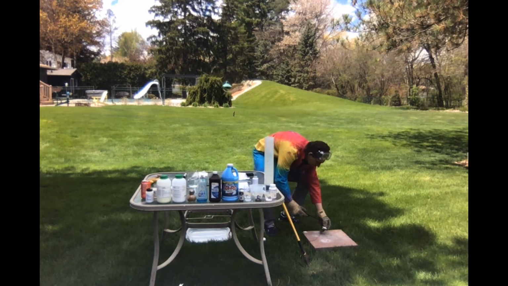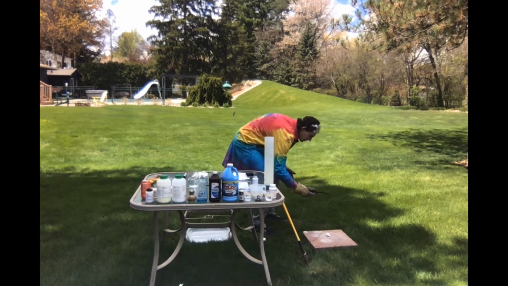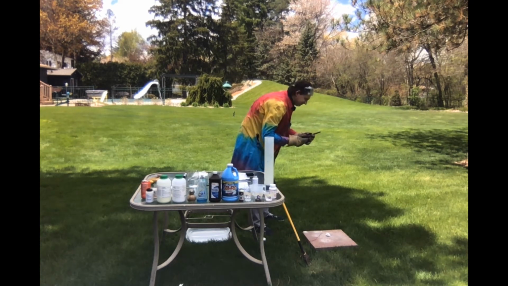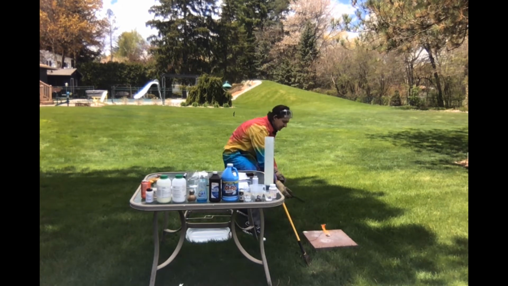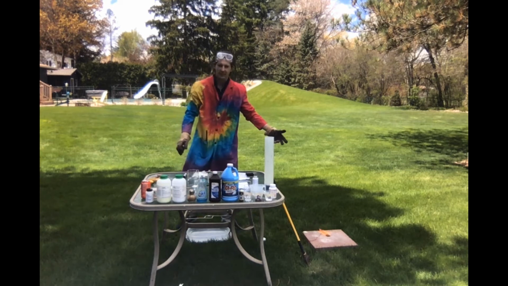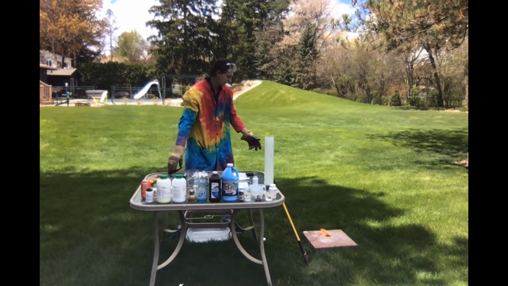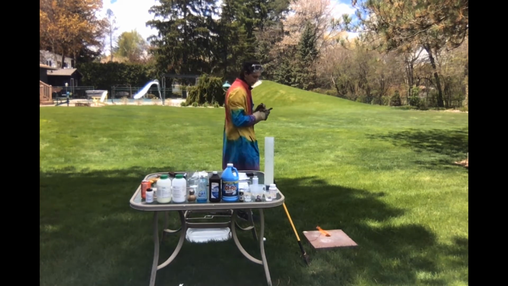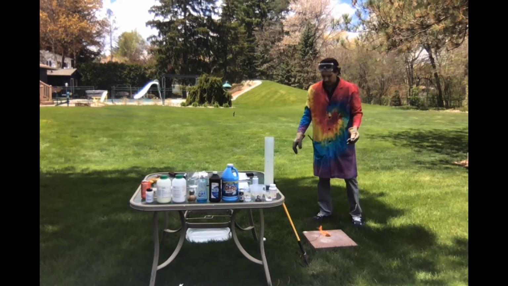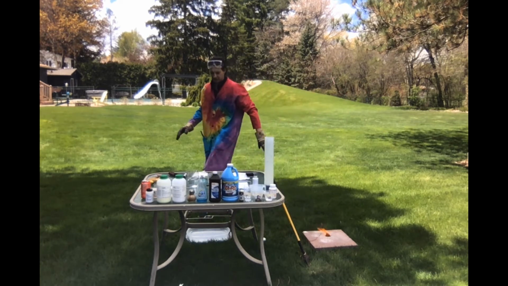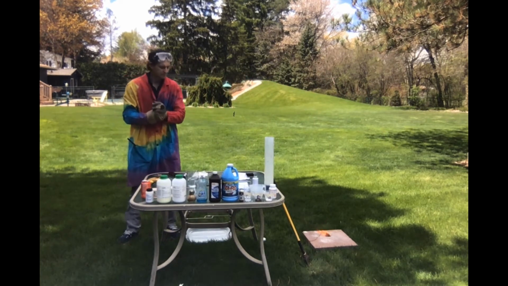Put it down here. And that is a chemical change right there, okay? You can see the cotton ball burning. I might let it burn for a little bit, and then we're good to go, okay? Once it's all burned out, we'll move on.